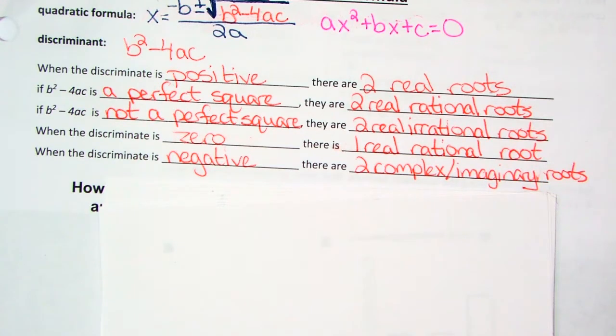Now, positive numbers can be split up into two categories. We have perfect squares and we have numbers that are not perfect squares. If you have a positive number for your discriminant and it's a perfect square, then it is an indicator that we have two real rational roots, because that square root will take the perfect square and give you some sort of a rational number. Now, if the discriminant is not a perfect square, then you're going to have two real irrational roots, and that's because the number underneath that radical still has to stay underneath the radical. It doesn't come out as a nice, pretty, rational number.